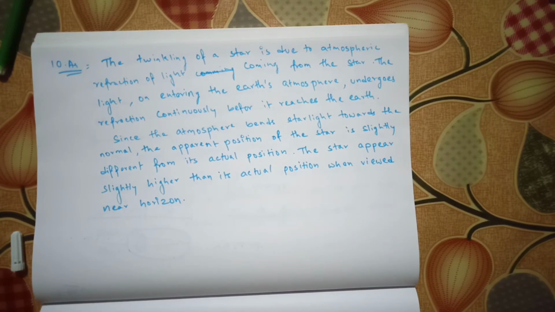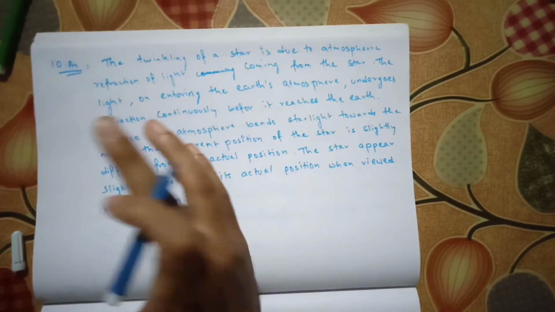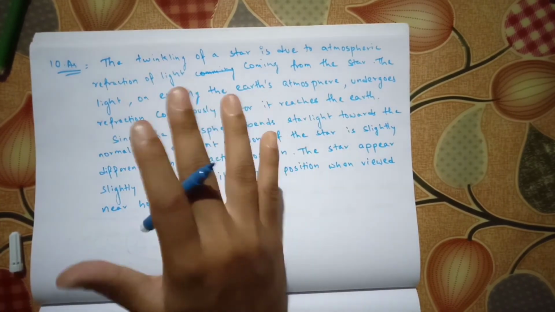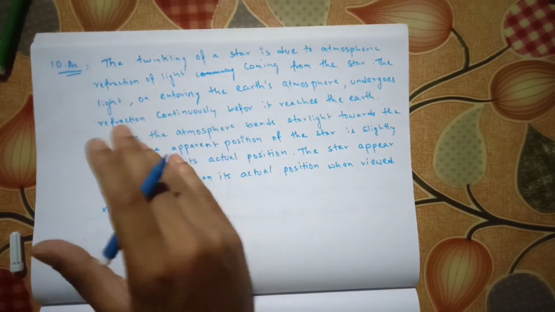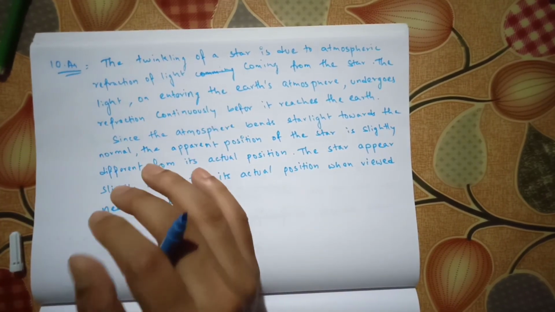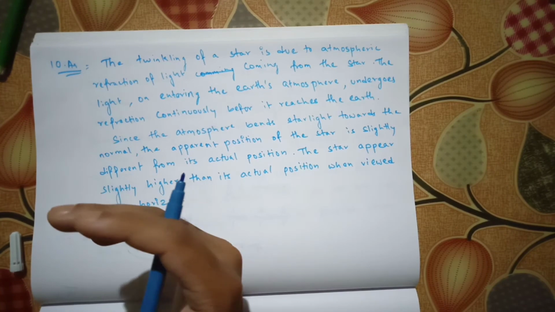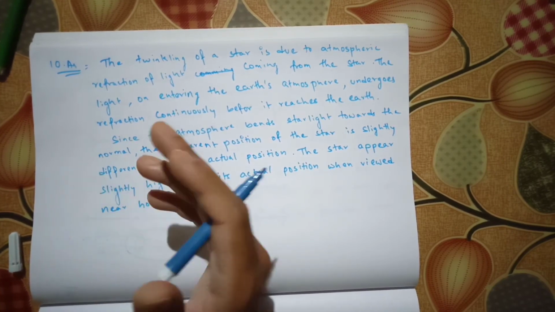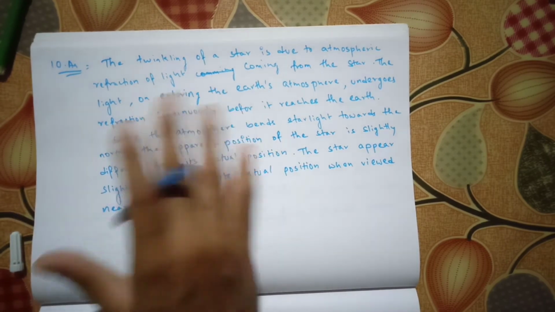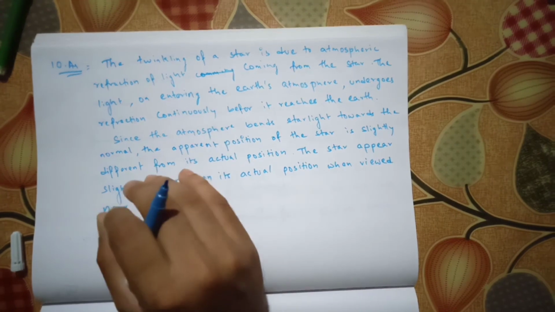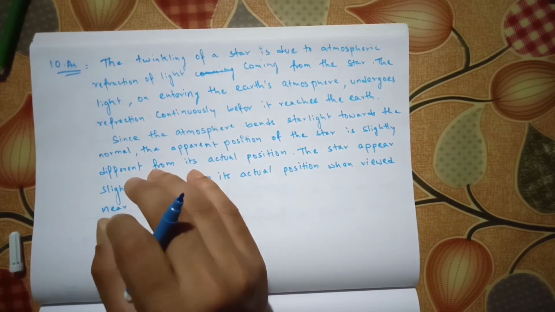Further, this apparent position of the star is not stationary but keeps on changing slightly, since the physical conditions of the Earth's atmosphere are not constant, as I said earlier. The wind can be blowing every time, the humidity can be high sometimes. Since the stars are very distant, they are approximately a point-sized source of light.